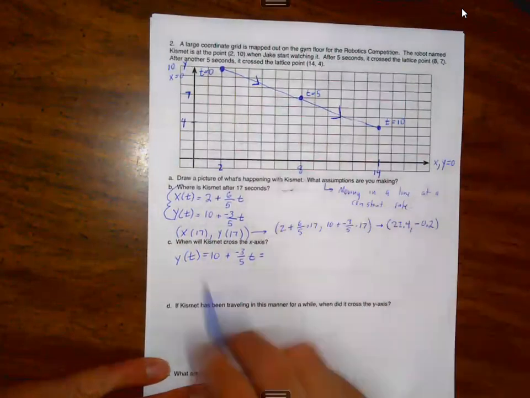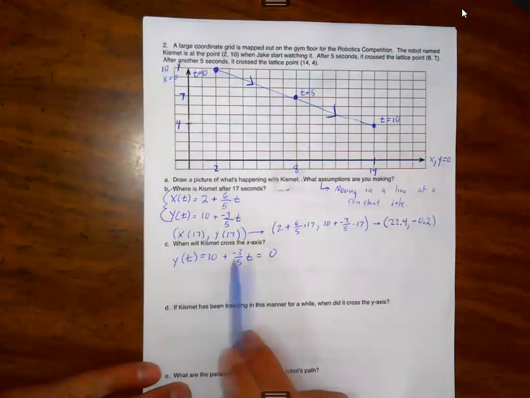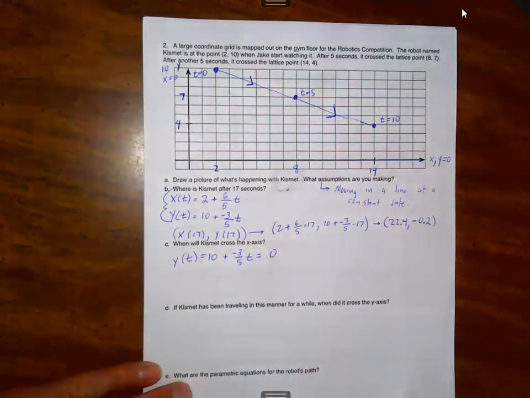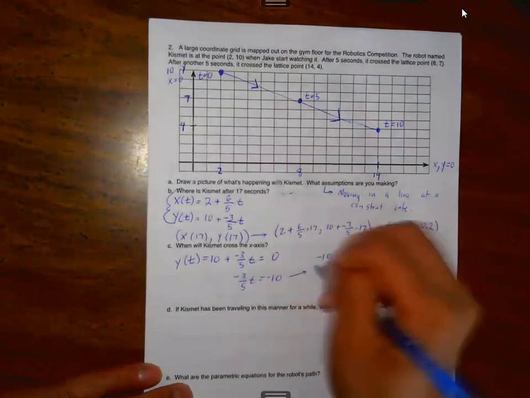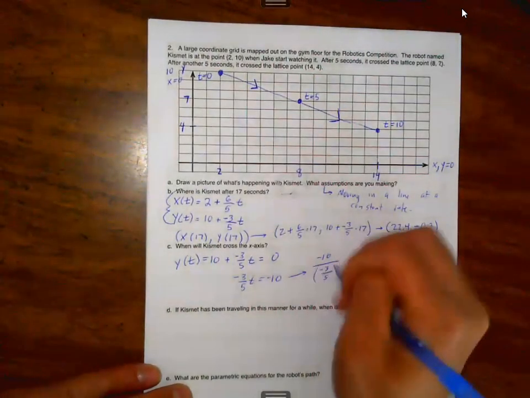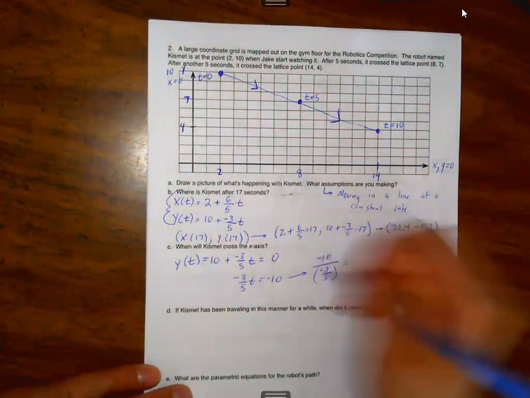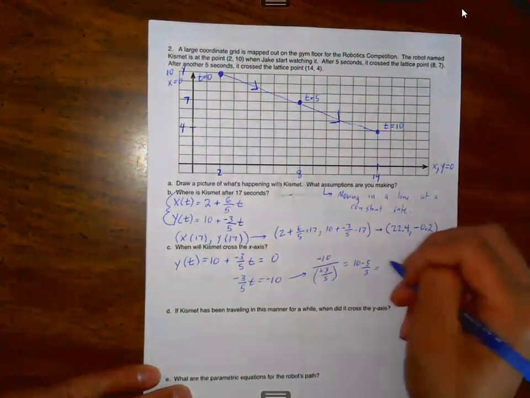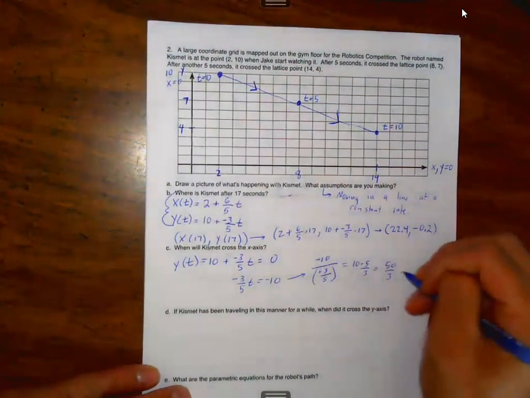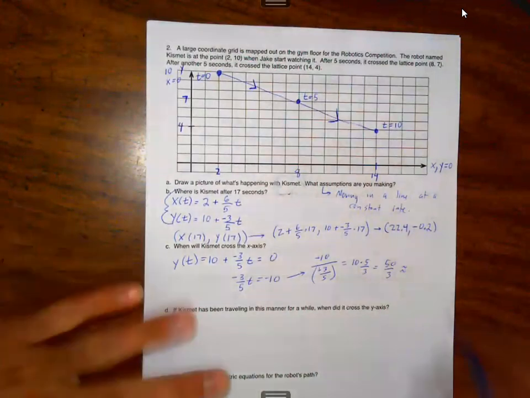All right, so you were going to set y of t, 10 plus -3/5 t, equal to 0, and then we could solve that. We could subtract 10 on both sides, and then do -10 divided by -3/5, which would be positive. So the negatives will cancel out. And that's the same thing as multiplying by the reciprocal. So that's 50 over 3, which 48 over 3 would be 16. So that'd be like 16 2/3.